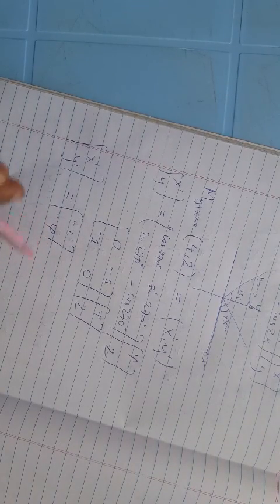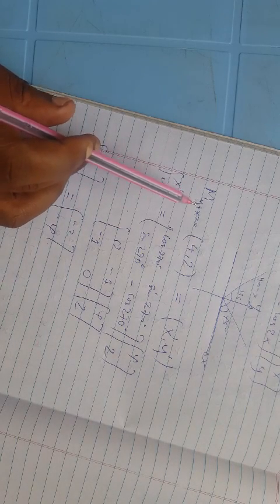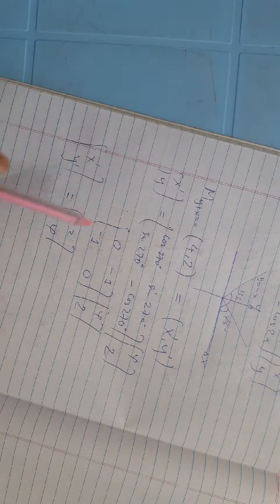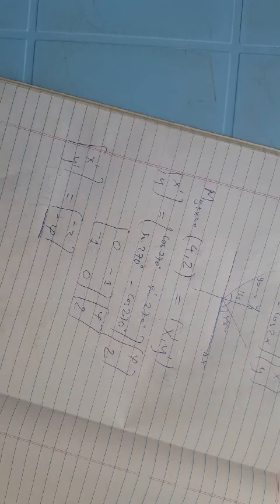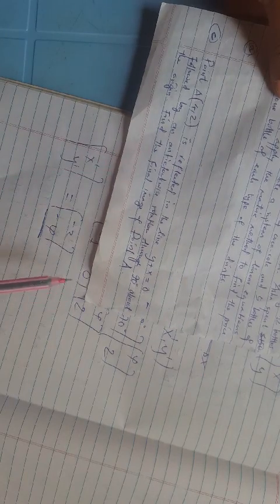Therefore, this is our image after reflection on the line y plus x is equal to 0. But in our question, we were asked to find the image after the reflection and rotation.